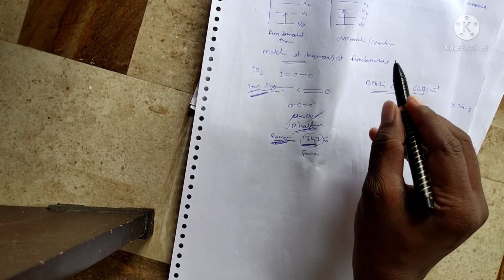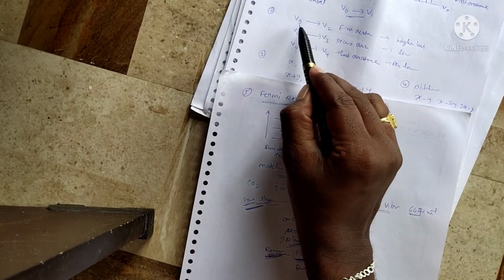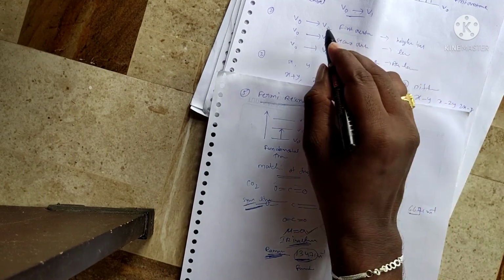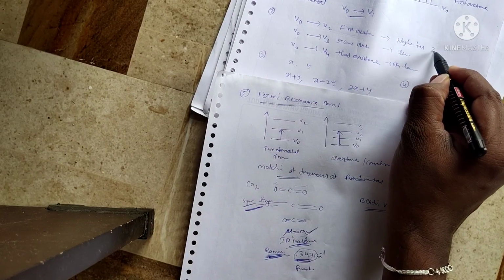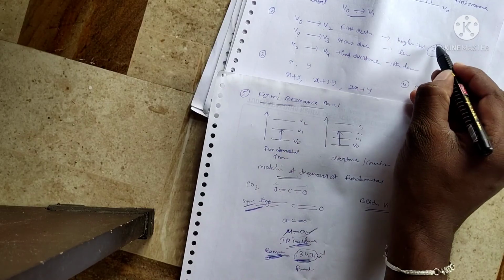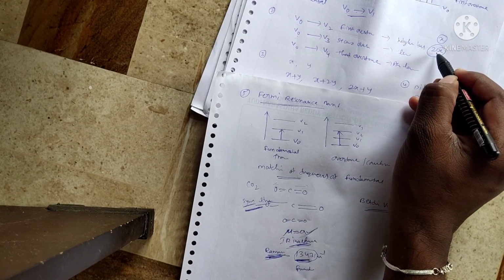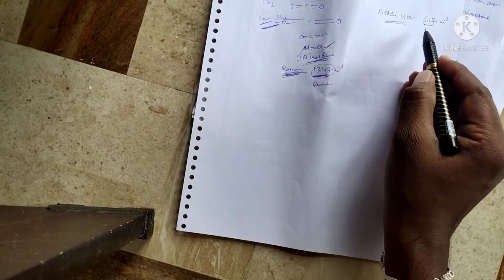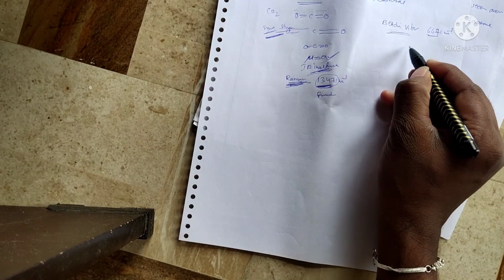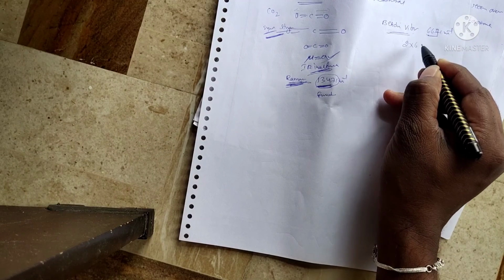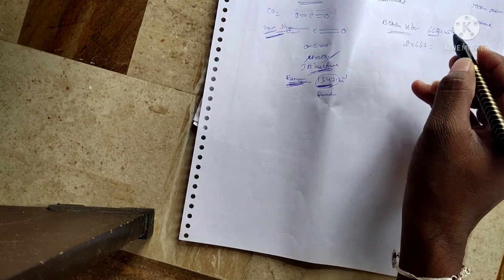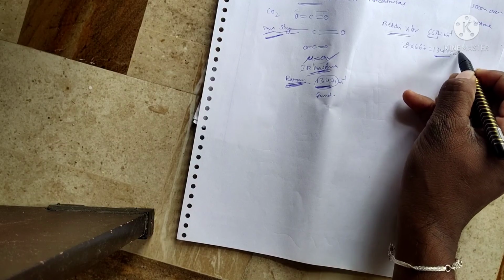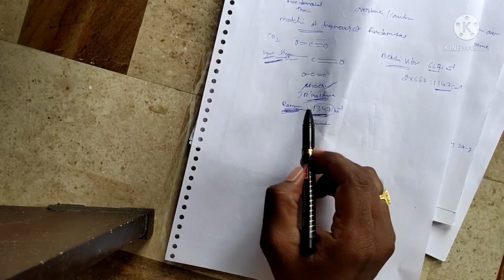And what is the overtone? Already we know that. V0 to V2 is nothing but the first overtone. First overtone means 2 times x, where x is the fundamental vibration value, so 2x is the first overtone vibration value. For example, we multiply this 667 by 2. That gives approximately 1347 centimeter inverse. Is it matching or not?